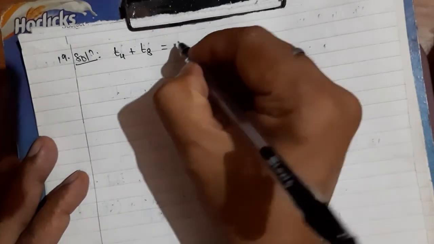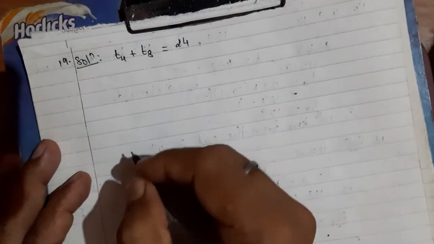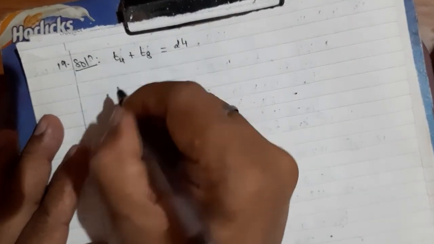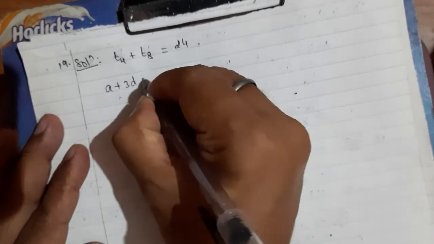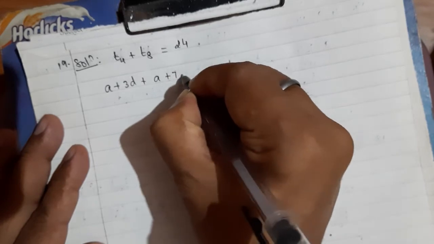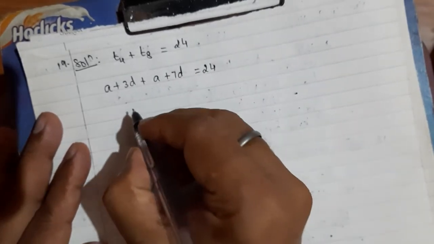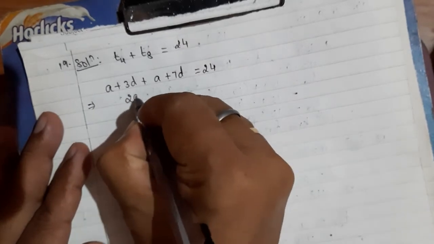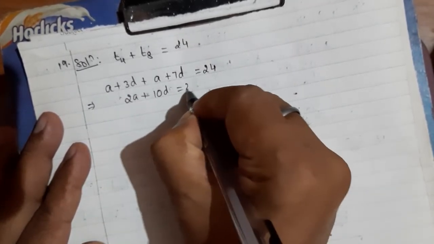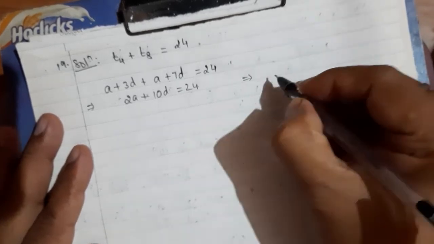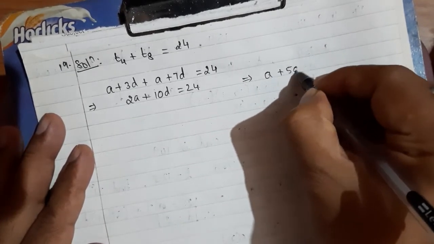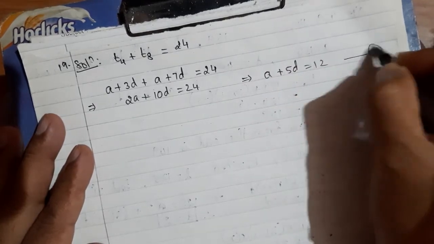Question number 19. The sum of the 4th and the 8th term of an AP, that is T4 plus T8, is equal to 24. That is A plus 3D plus A plus 7D is equal to 24, which implies 2A plus 10D is equal to 24. We have a common 2, so it becomes A plus 5D is equal to 12. This is my equation number 1.